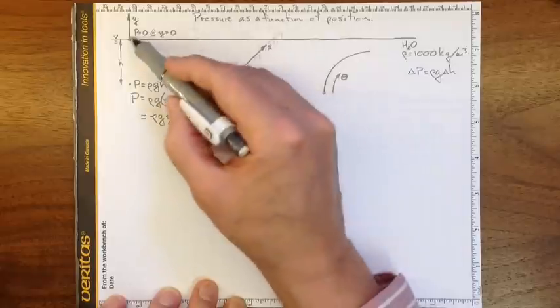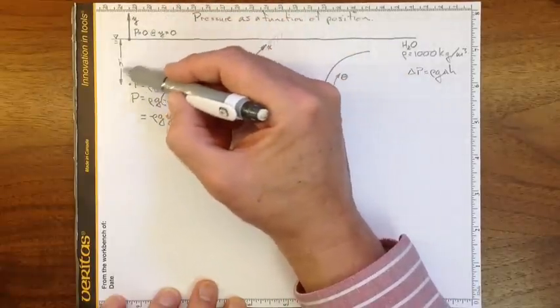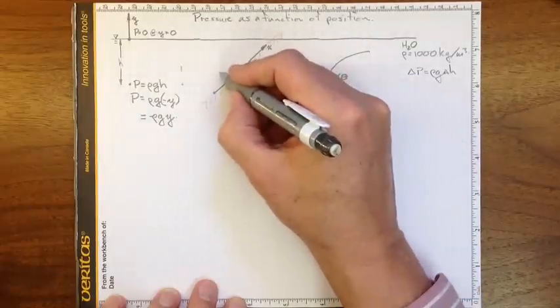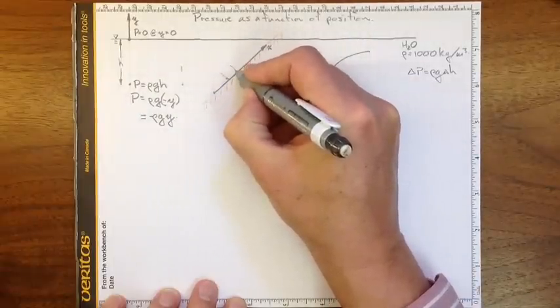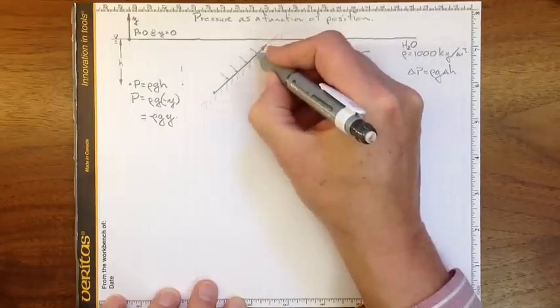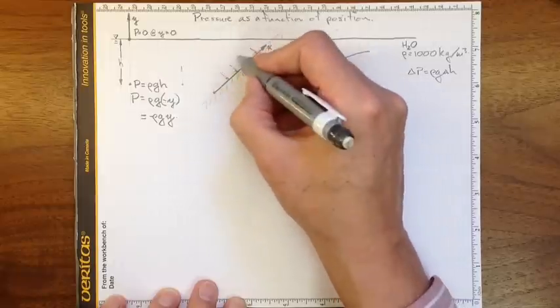When would we not align the vertical axis y with the vertical axis of gravity? If we were trying to figure out the pressure force acting on a surface here. Pressure always acts perpendicular to the surface, and actually I've drawn that wrong.